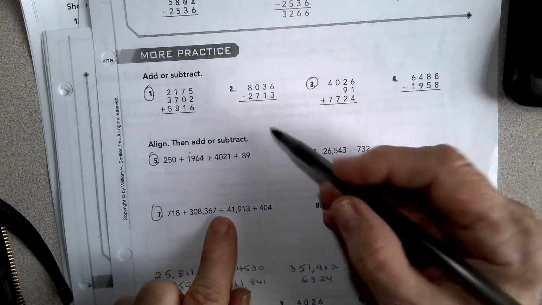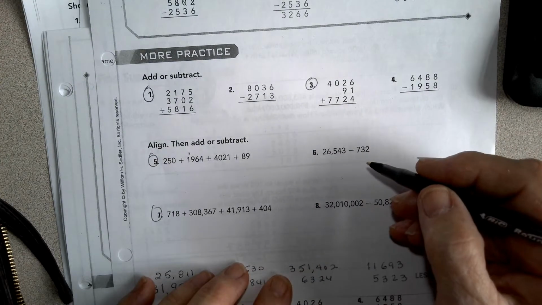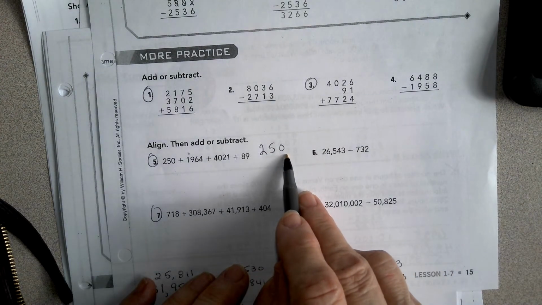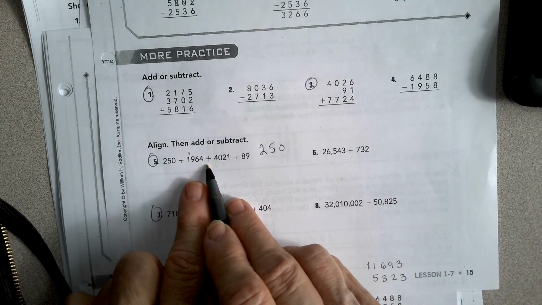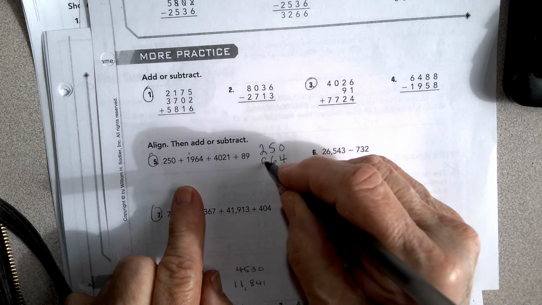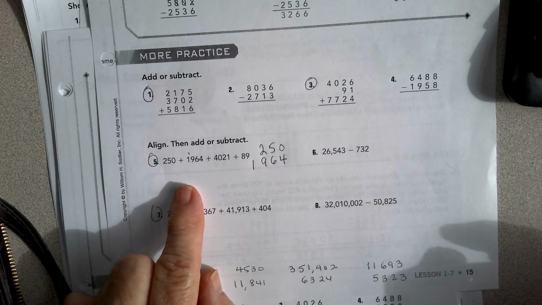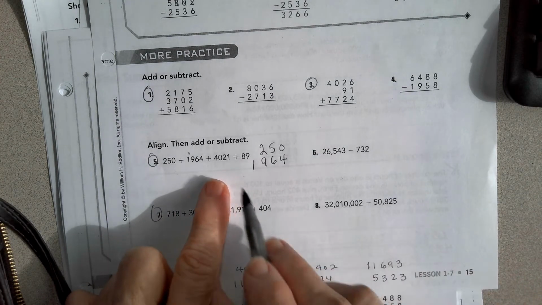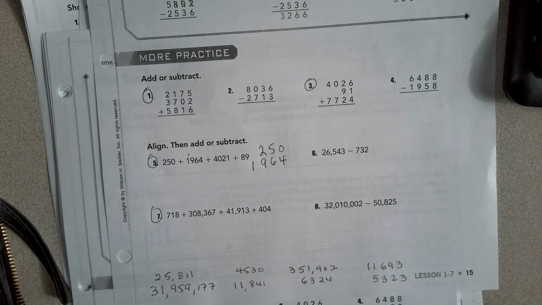Okay, and I'm going to help you set up number 5. So again, everything needs to be aligned to the right, 250, and leave some space in between your numbers. Then when I put this one, I sometimes start backwards. I go 4, 6, 9, 1. 4, 6, 9, 1. You should be writing this down right now. No, please put them in order.